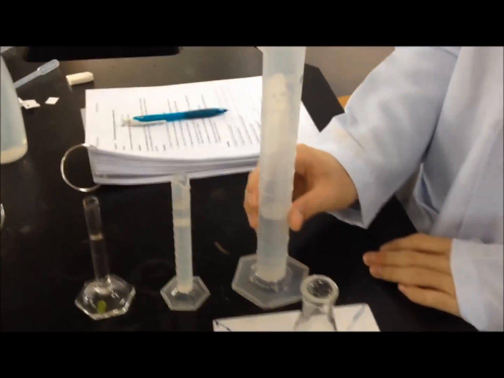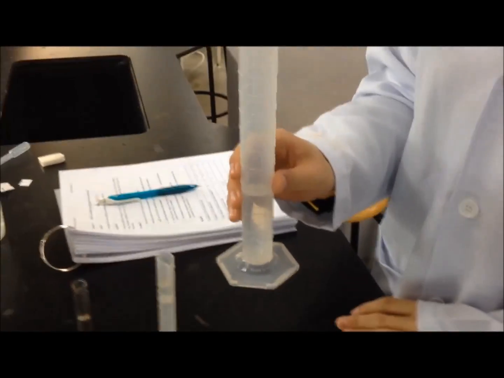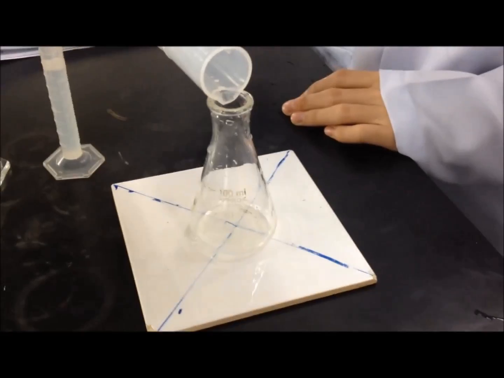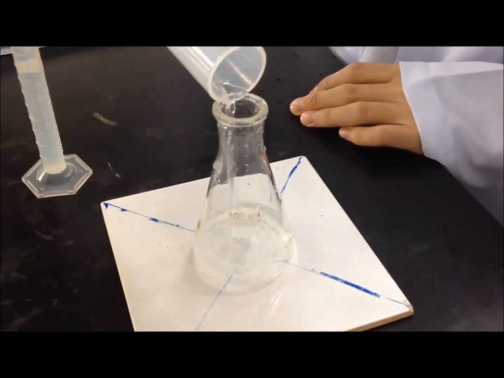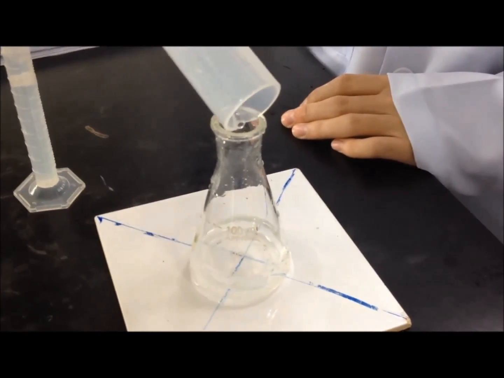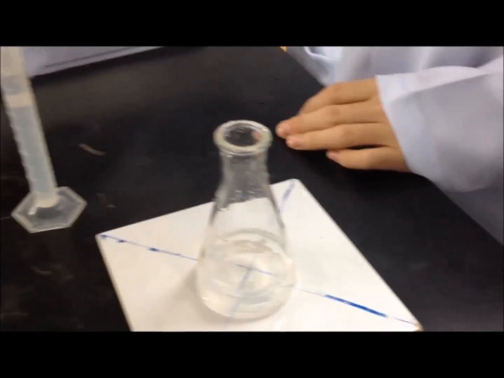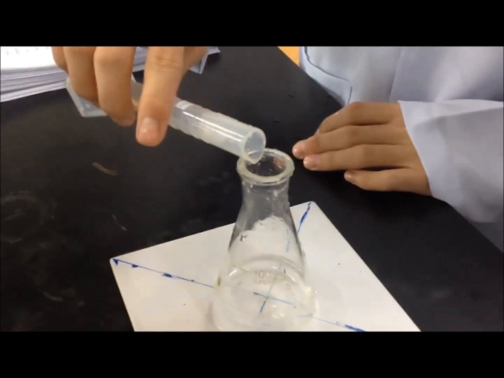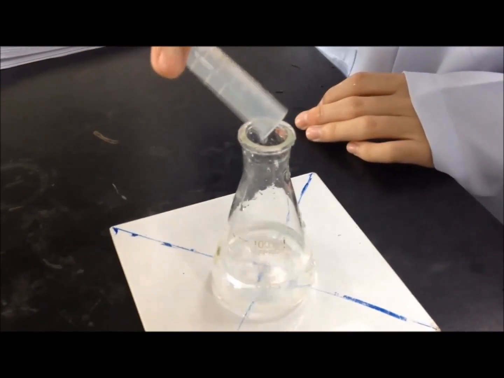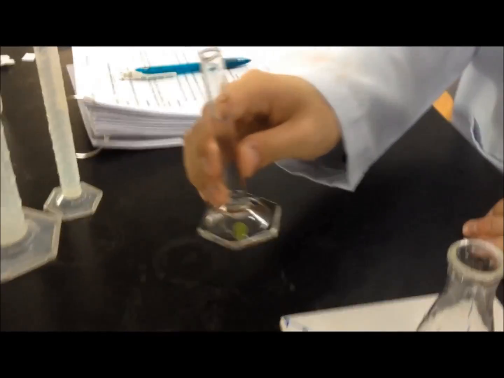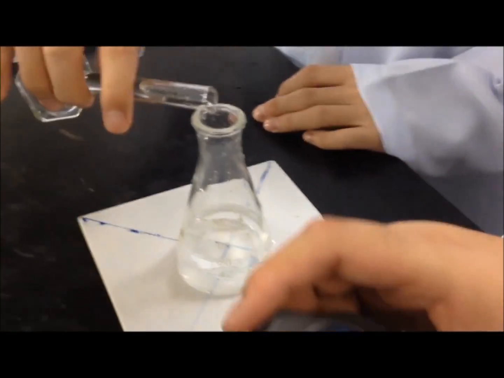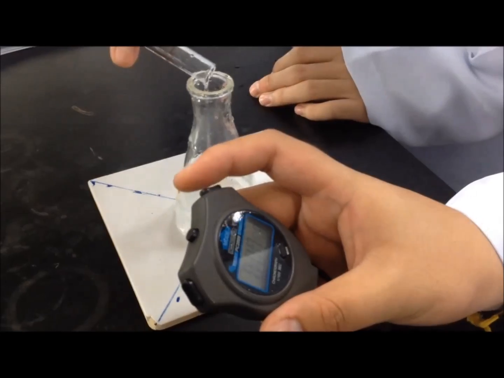Next, 35 ml of sodium thiosulfate solution is used. And this time, 10 ml of distilled water is added. As before, 5 ml of hydrochloric acid is added again, and the time is started.